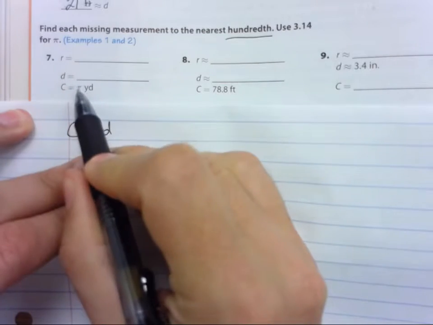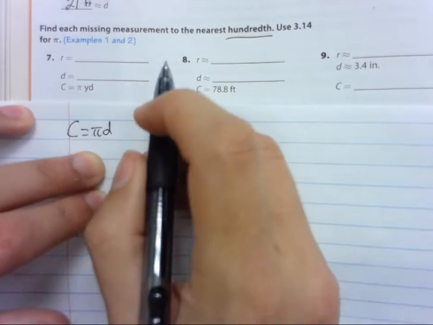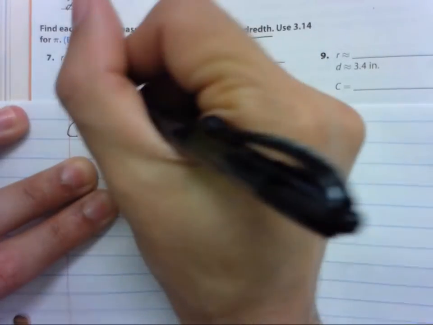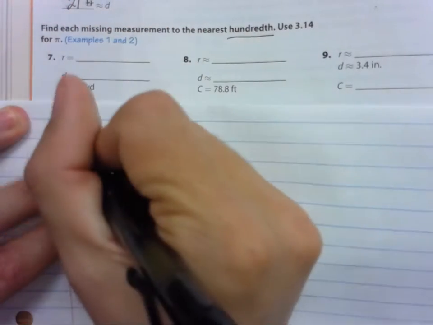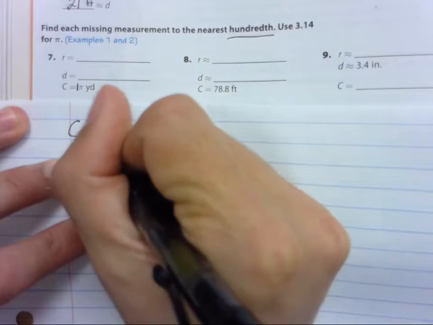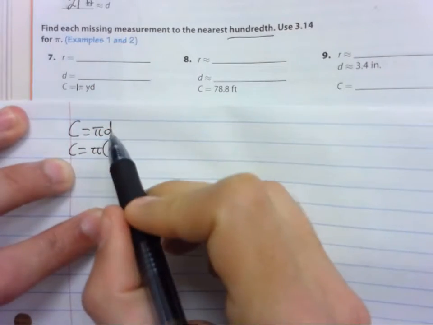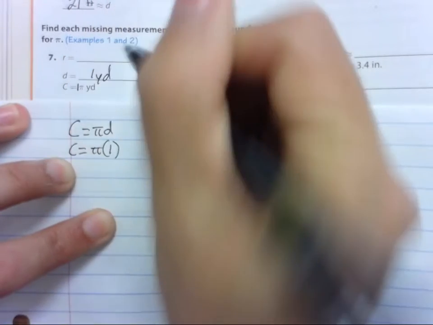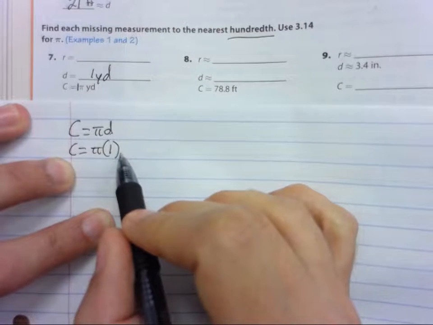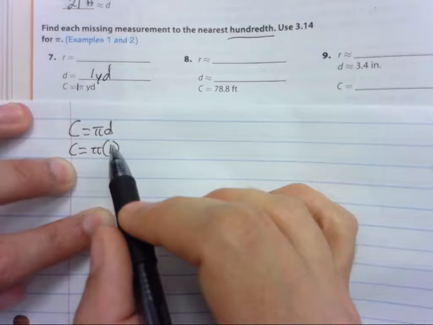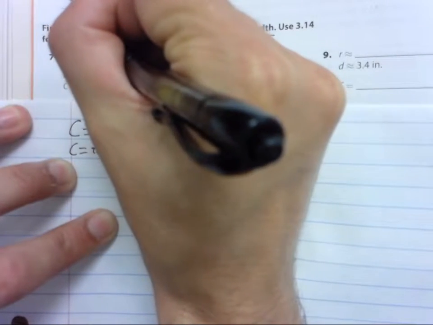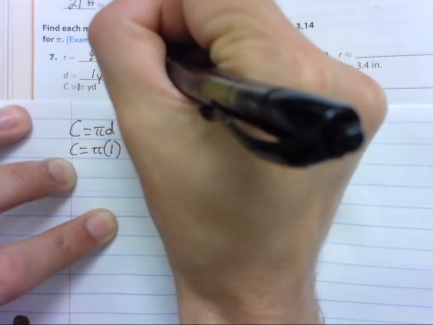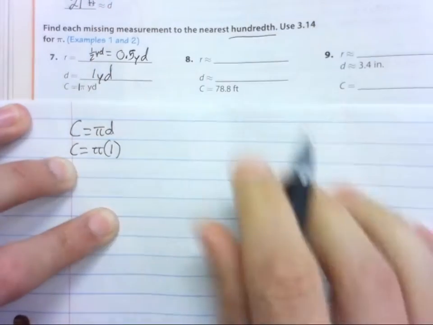Well, there's no number here, and this is probably what's throwing you off. If there was a number, we could put 1, right? Because 1 pi is the same as pi. So circumference equals pi times 1, which means the diameter is 1 yard. And if the diameter is 1 yard, the radius is half a yard, and it's actually 0.5 yards.